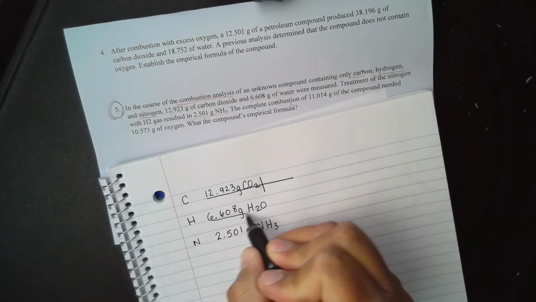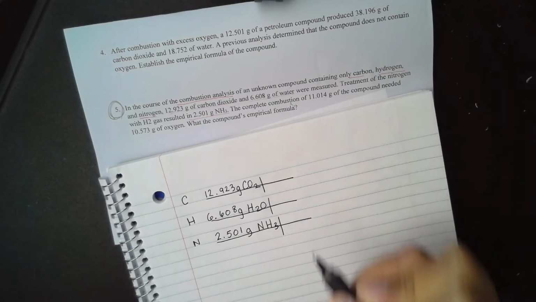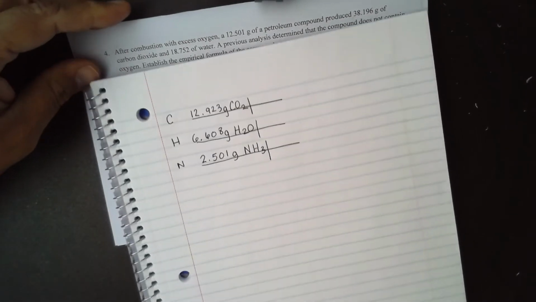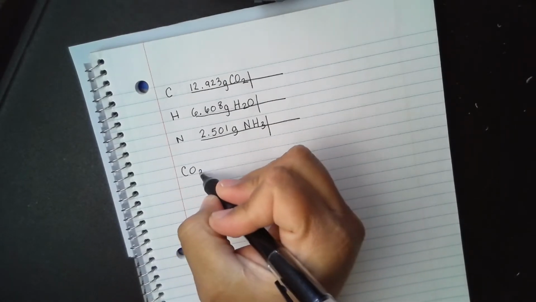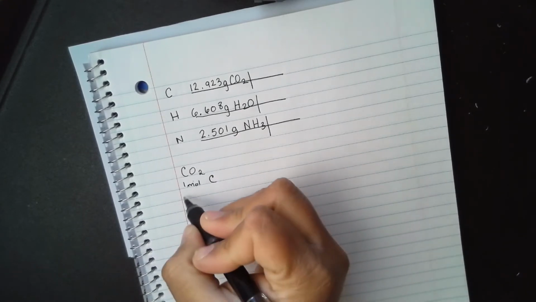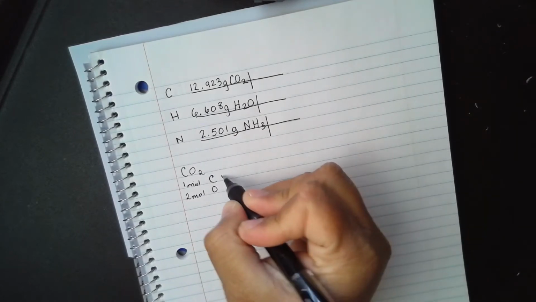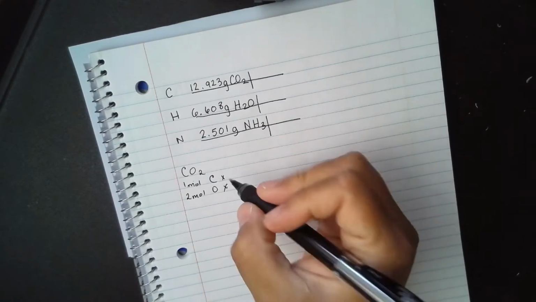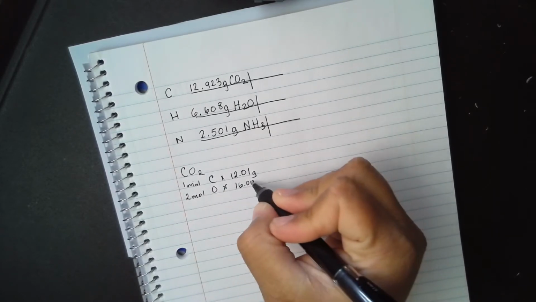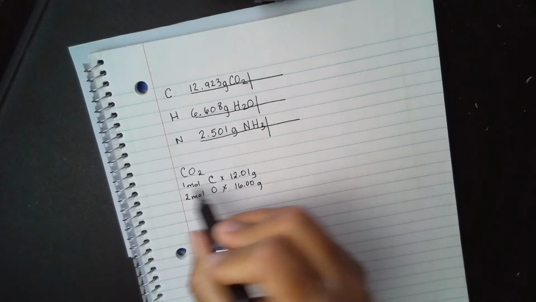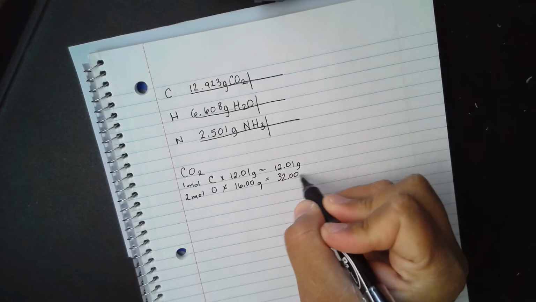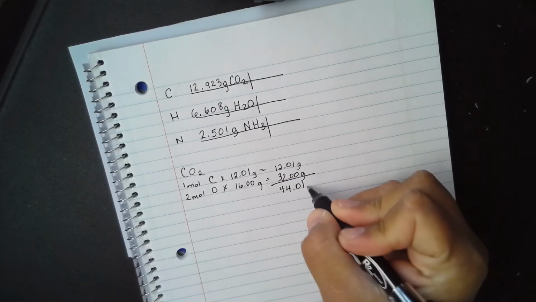Now that I have that, to find the moles, I'm going to have to find the molar mass of each of these specific compounds. For carbon dioxide, that is CO2. That's 1 mole of carbon and 2 moles of oxygen. I'm going to multiply each of these, as you recall for molar mass, by the mass on the periodic table. Carbon is 12.01 grams and oxygen is 16. It's 15.999, but it's 16. So that's 12.01 grams, plus 2 times 16, which is 32. That gives me a molar mass of 44.01 grams per mole.